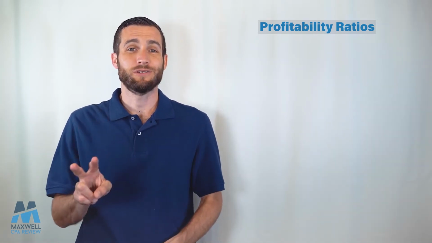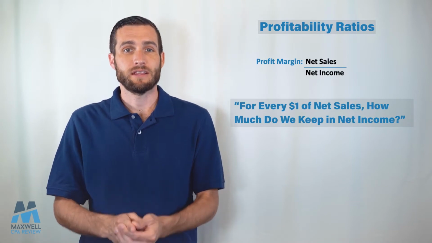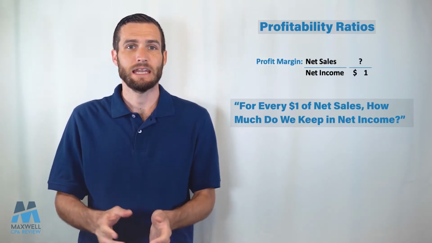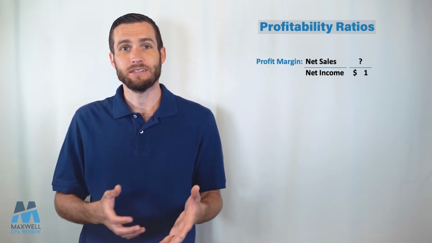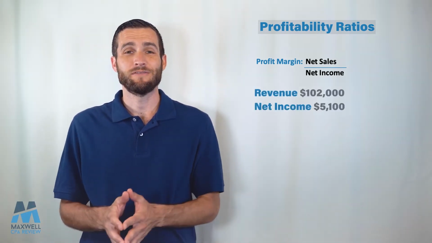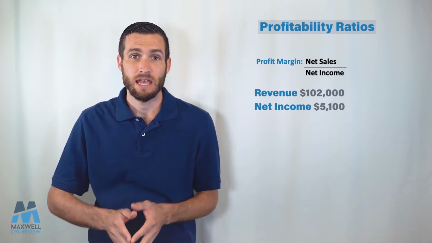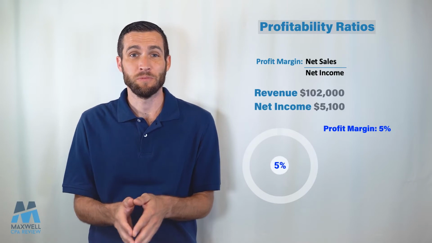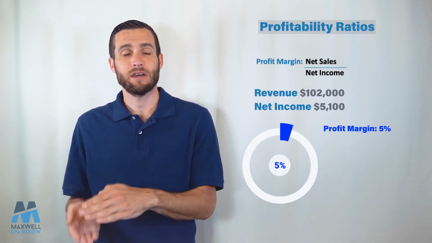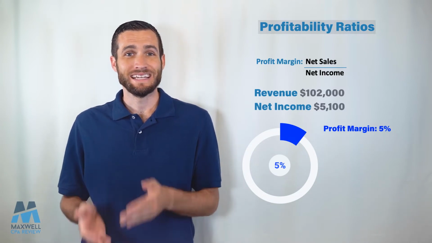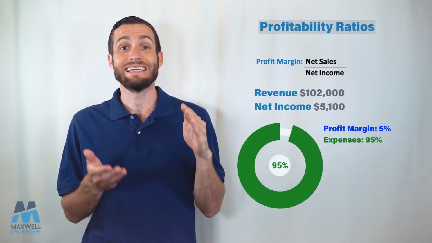So we have two ratios here for profitability, and the first one is called profit margin. This attempts to answer, for every $1 of net sales, how much do we keep in net income? In other words, what percentage of our revenue is expenses? So earlier we said that our revenue is $102,000. Now let's say that our net income is $5,100. Therefore, our profit margin would be 5%. That means that out of everything that we sell, 5% of that becomes net income. In other words, 95% of our revenue is expenses.